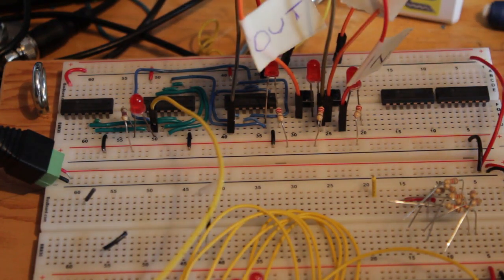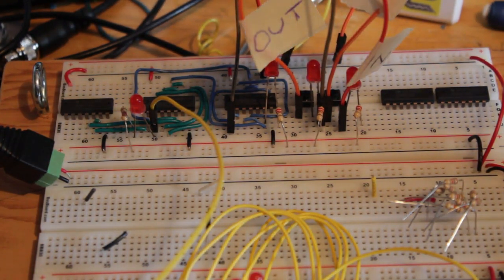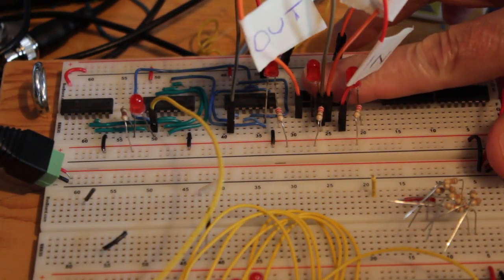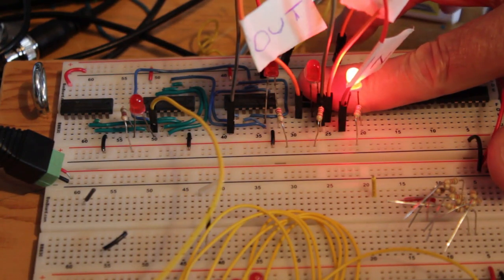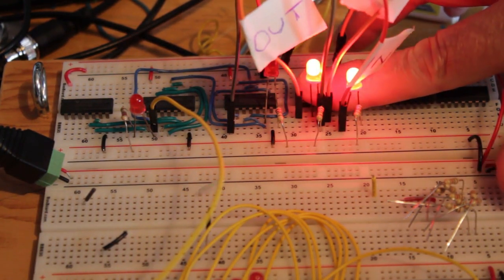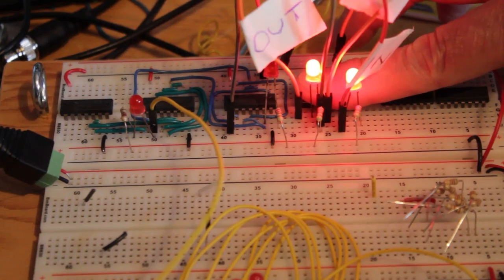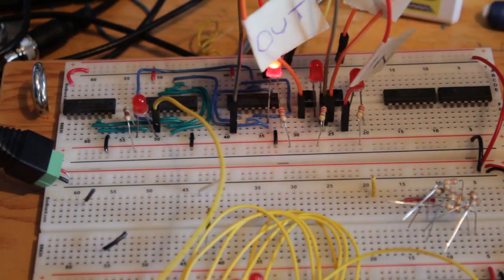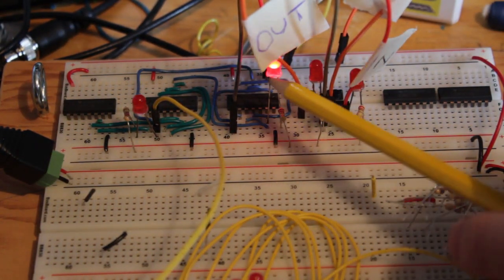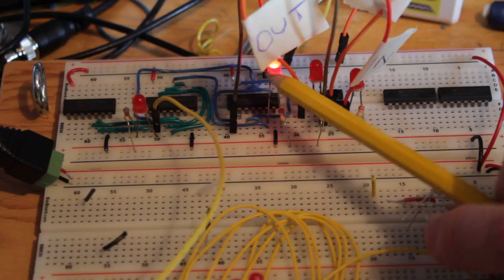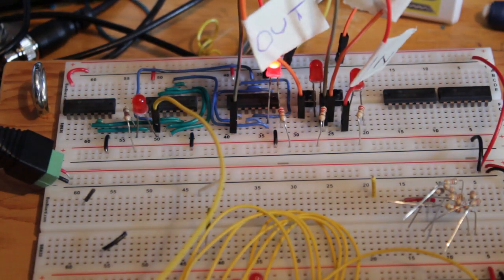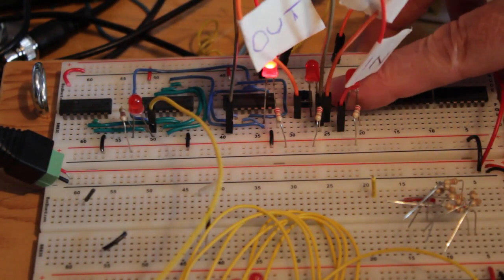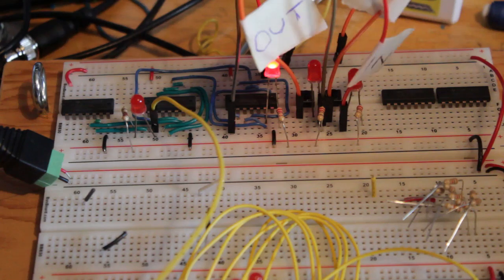So to get a 1 from the input to appear and be stored in the memory, I need to put a 1 at the input, enable the load, and then single step the clock. And on doing that, we see that a 1 is stored in memory and appears on this output LED. Regardless of what happens to the clock, that 1 stays there. Regardless of what happens to the input, that 1 will stay there, stored in memory.